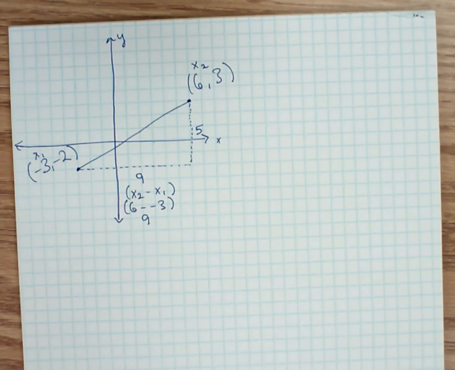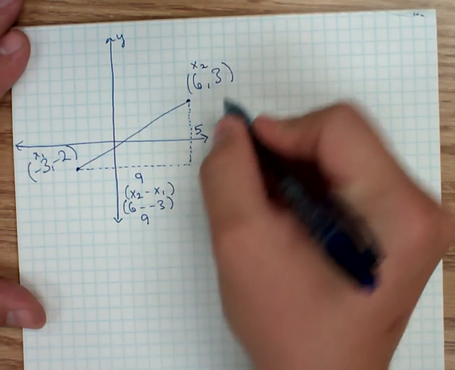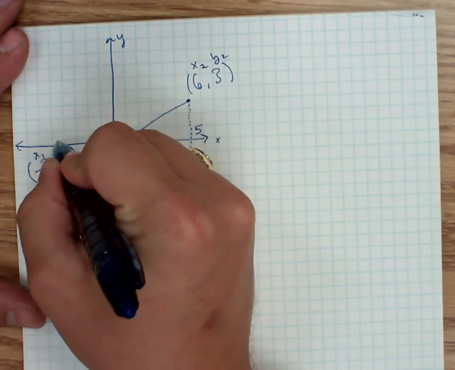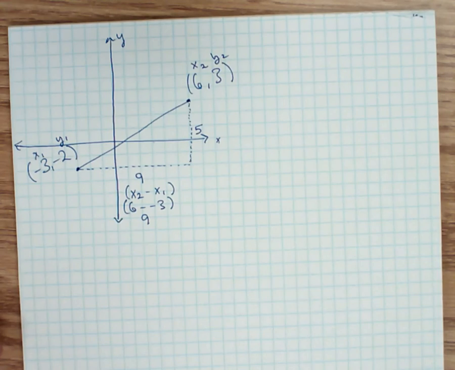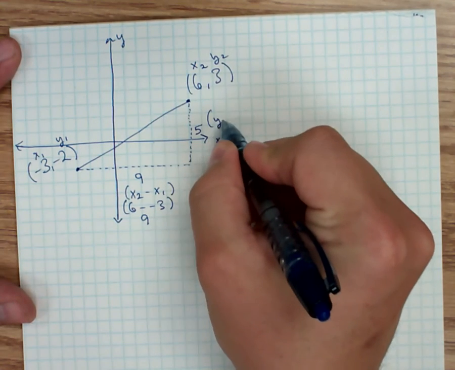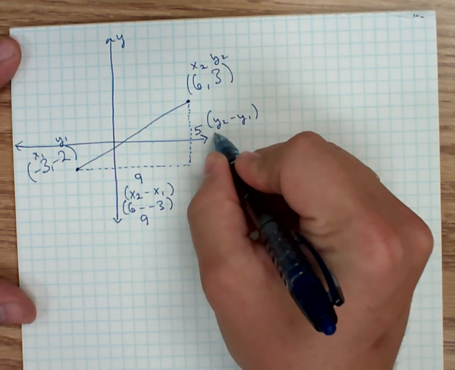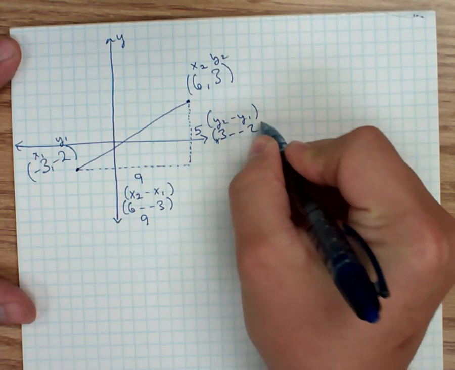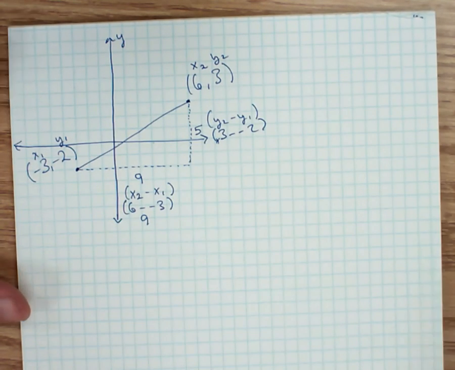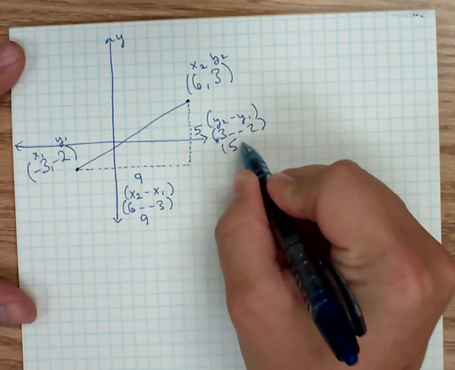But if you don't have that, you'd have to subtract them to find their length. So I have my second y coordinate minus my first y coordinate, y2 minus y1. So that would be 3 minus -2, which of course ends up giving you 5.